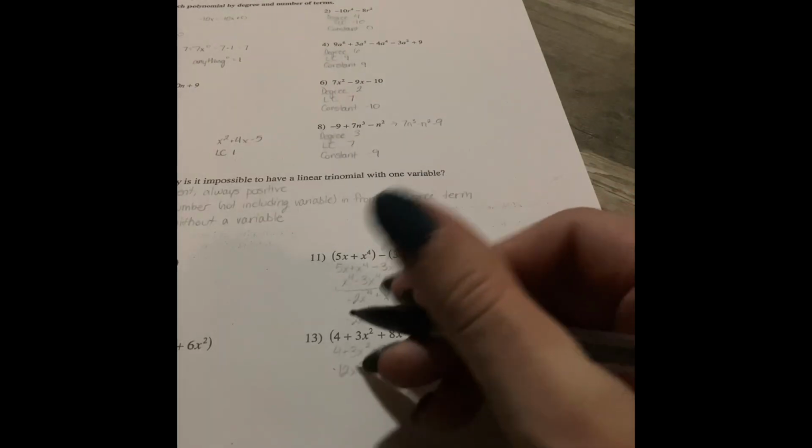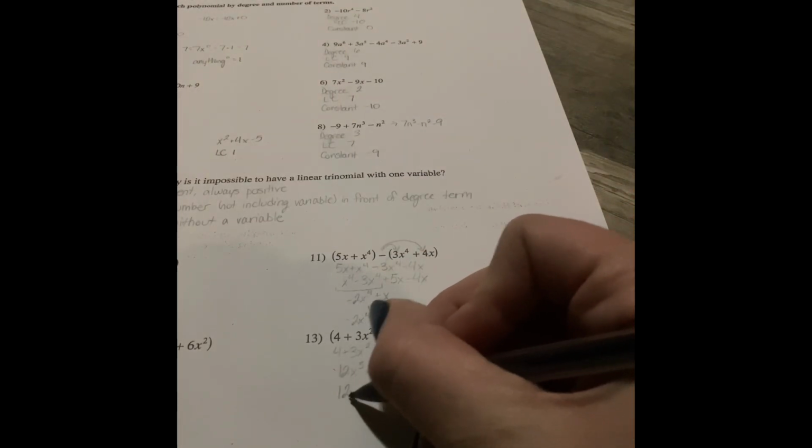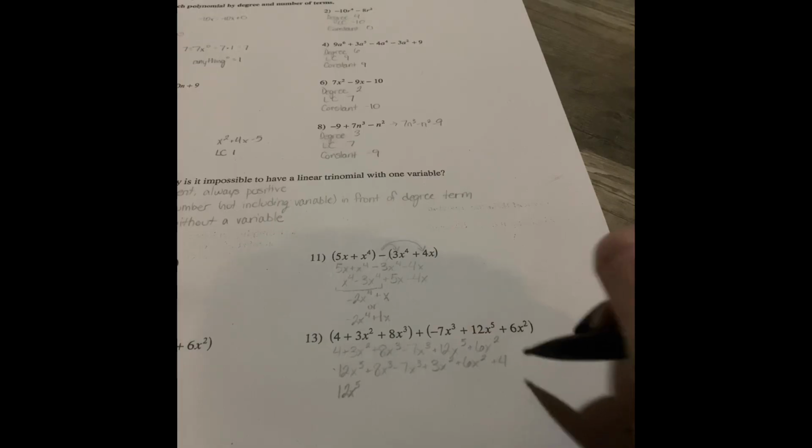-12x to the fifth. Nope, it's a positive. There's something on my paper. So 12x to the fifth, I'm not going to move. I'm not going to combine with anything. There are no other 12x to the fifths.